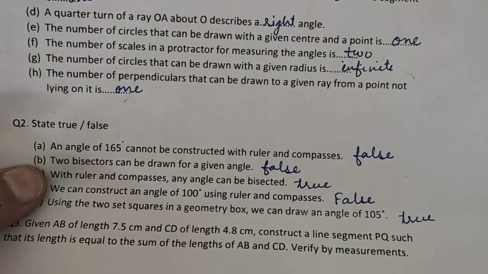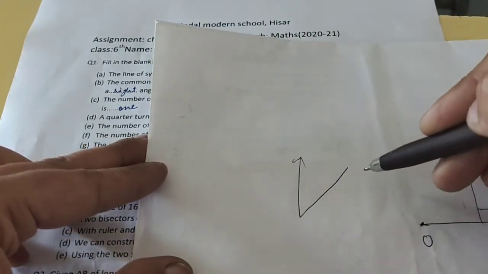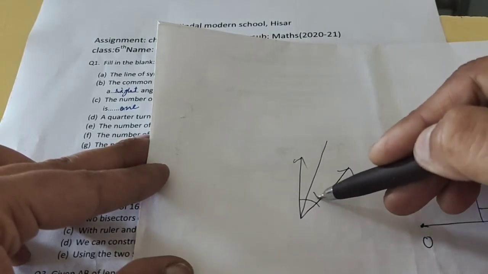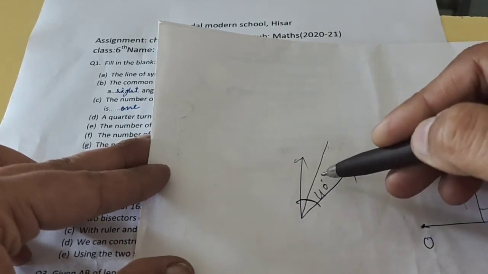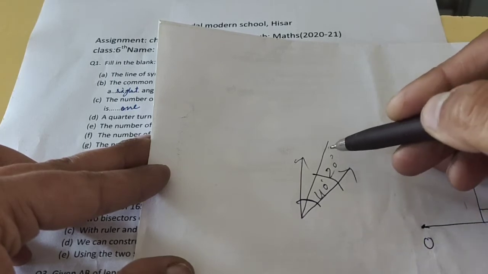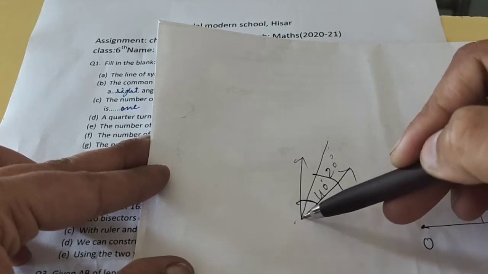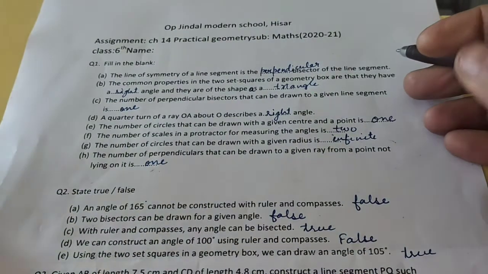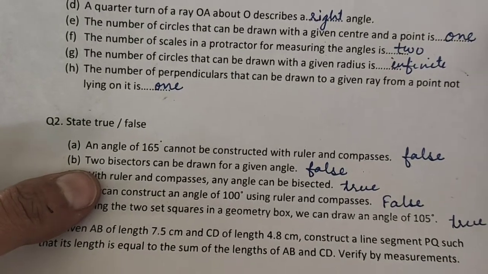Now the B part is: two bisectors can be drawn for a given angle. They are saying that suppose any angle is given to you, you can construct two bisectors from this angle. Suppose this complete angle is 40 degrees. If we bisect it into two equal parts, then it is 20 degrees each. So we can draw only one bisector. We cannot draw any other bisector. If we draw once again, it will just overlap this one. So no other bisector is possible. So the B part, two bisectors can be drawn for a given angle, is false.